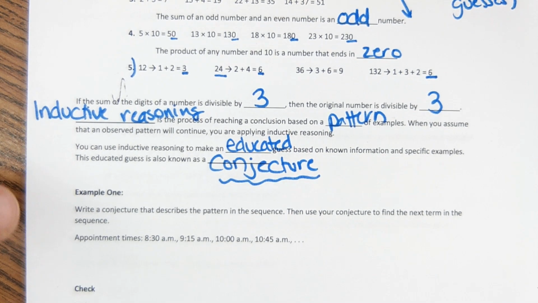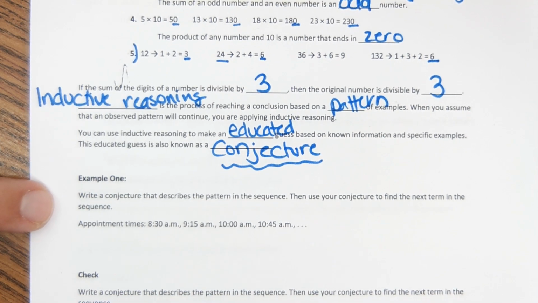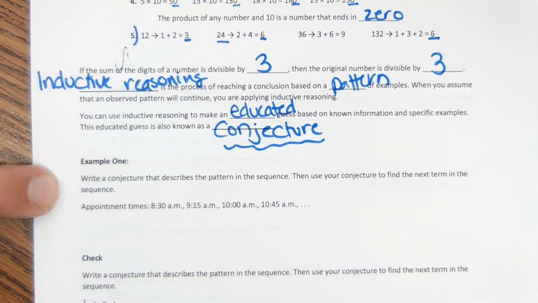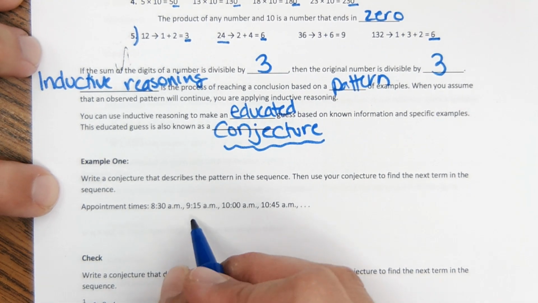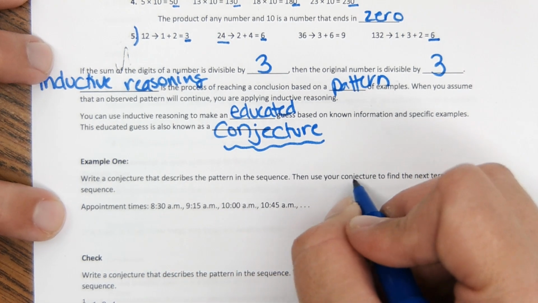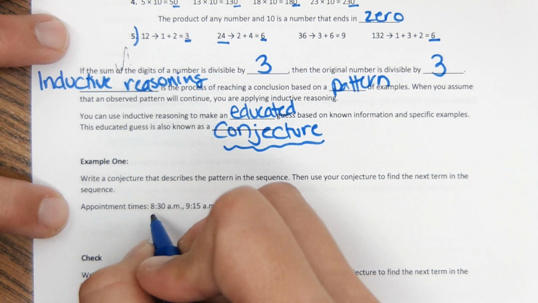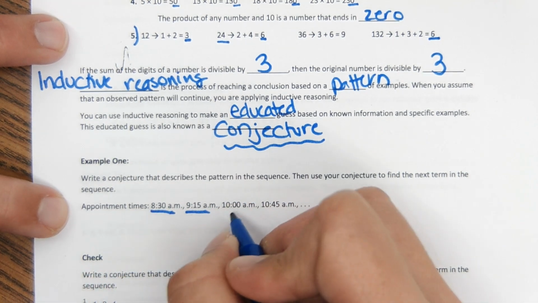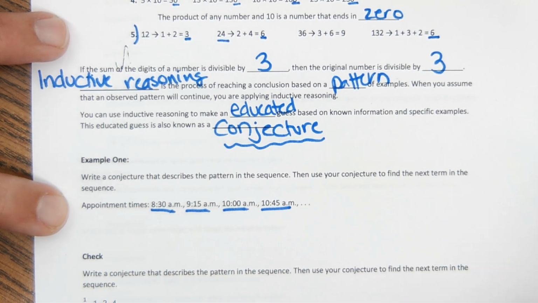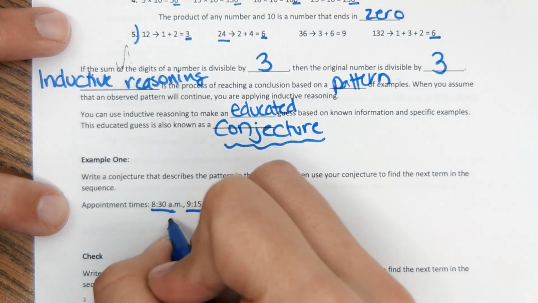Okay, so now we're going to look at some examples. Example 1 says, write a conjecture that describes the pattern in the sequence. Then use your conjecture to find the next term in the sequence. So here it says appointment times are at 8:30, 9:15, 10 a.m., 10:45. So we're looking for a pattern here.